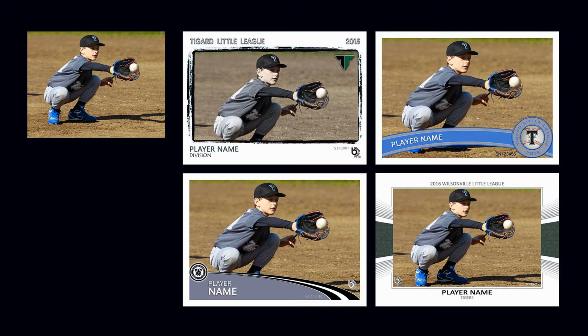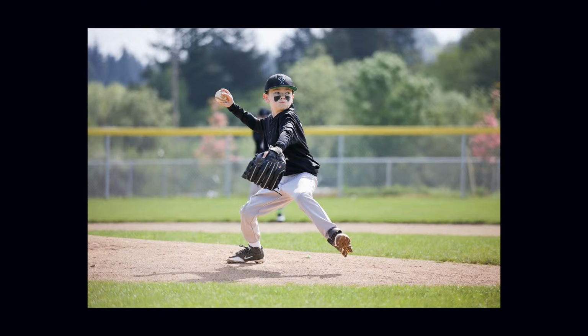In the 2 templates on the left side, we end up cropping off the player's feet. In the template on the upper right hand, his feet are covered by the graphics. So the only template that really works here is the one on the lower right-hand side. So what can we do to make our shots more usable in more templates?